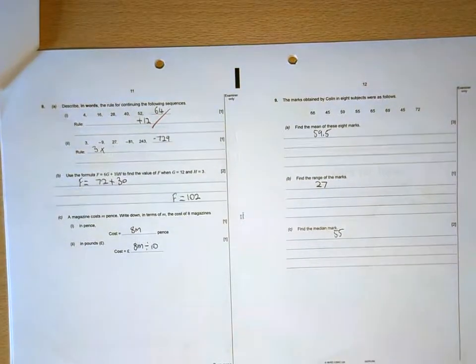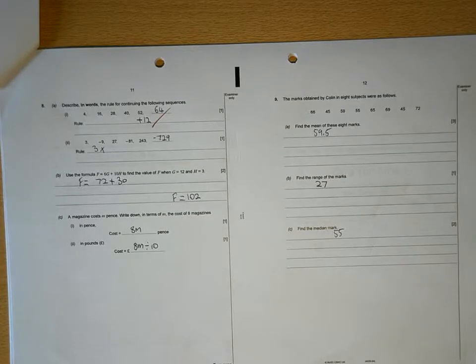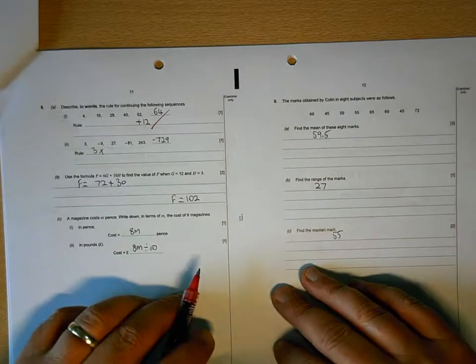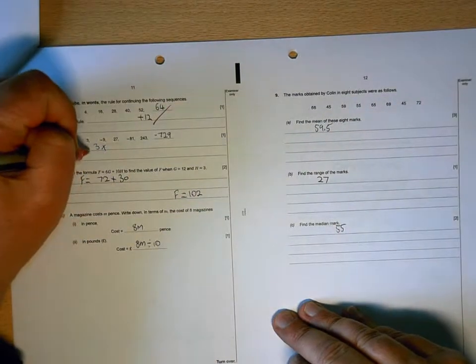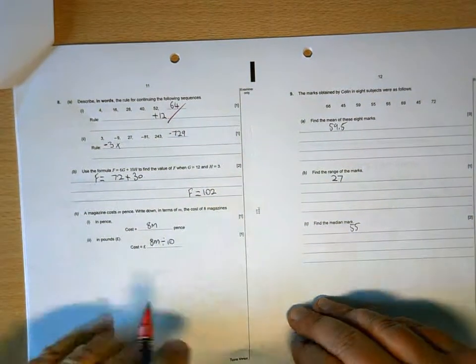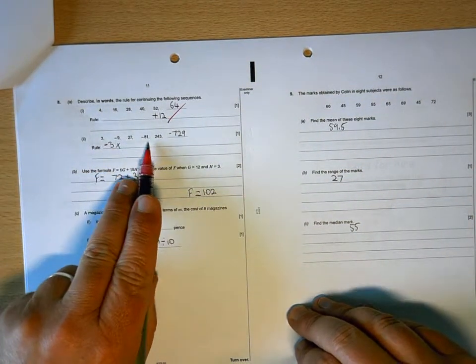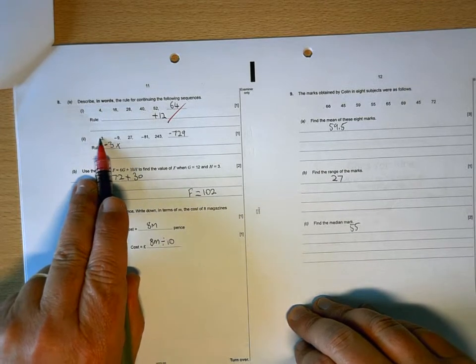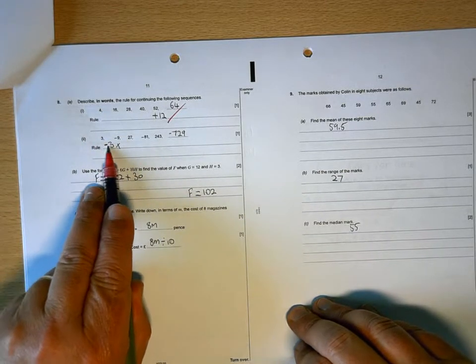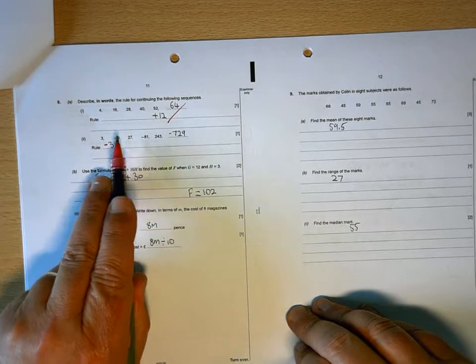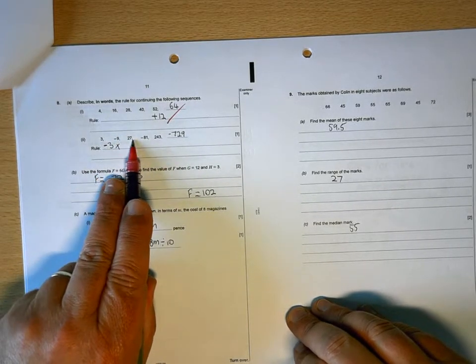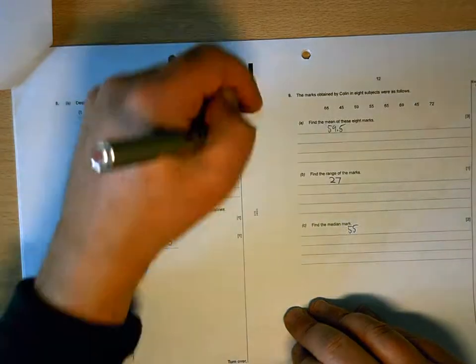Adding 12. Now, it says in the question, describe in words. You haven't used words again. They will accept what you've written, so that's okay. It is times 3, but it's actually times -3 in order for those signs to change. So 3 times 3 is 9, plus times a minus is a minus. 3 times 9 is 27, minus times a minus is a plus. So you need to have that negative there.